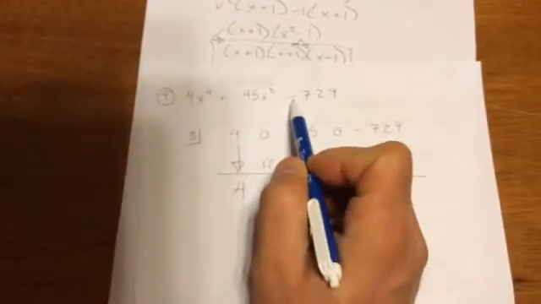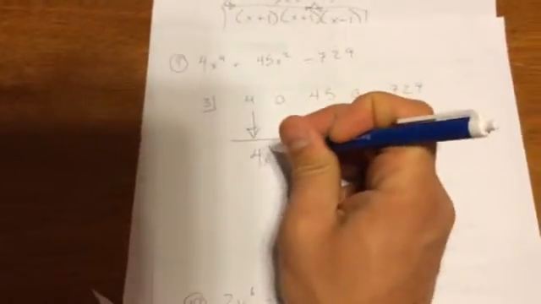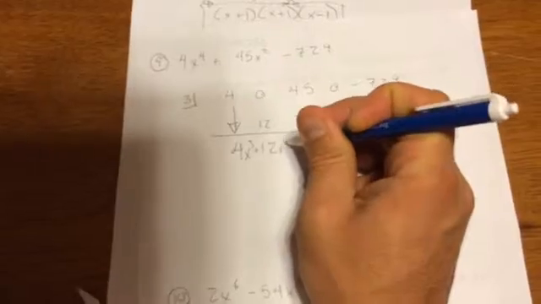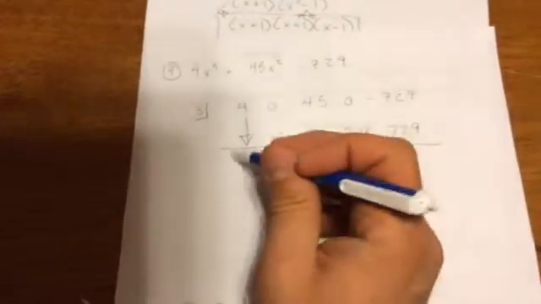The reason that I have 2 zeros here is because there's no x to the third and there's no x. Since this was x to the fourth, this becomes x to the third, x squared, x, and I have no remainder. Now I have 4 terms though, and it tells me to factor completely.